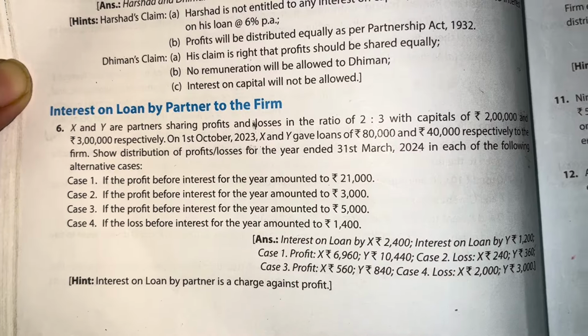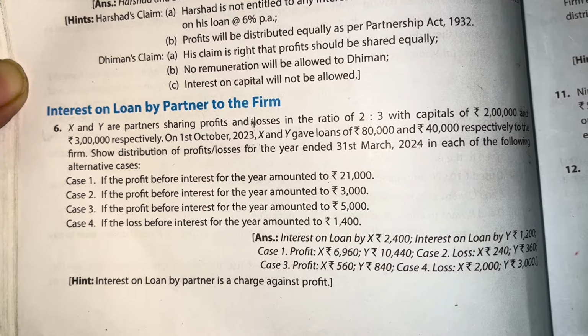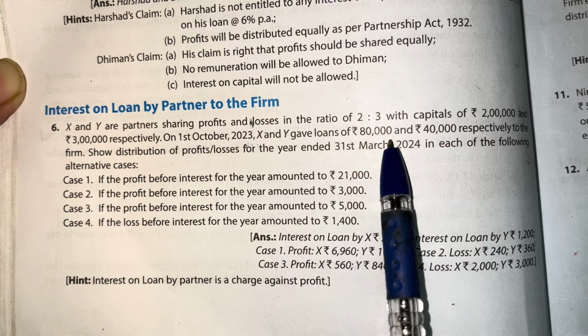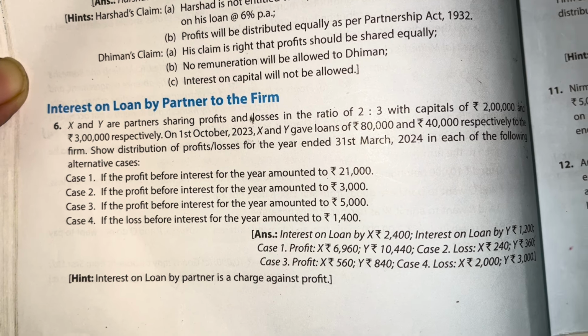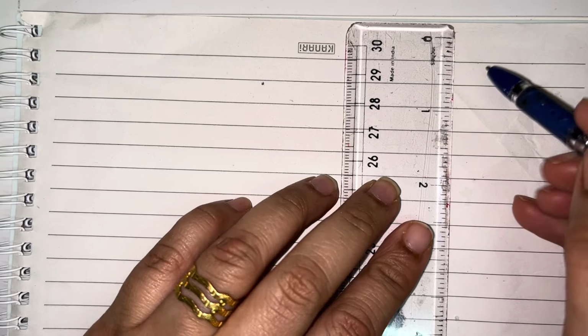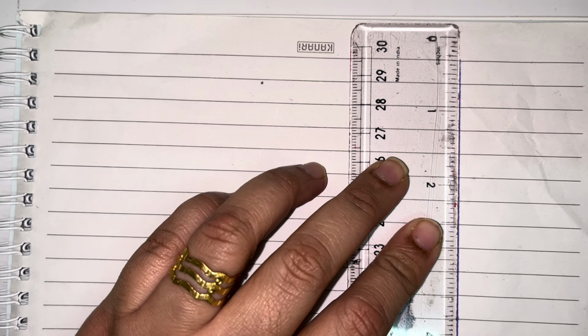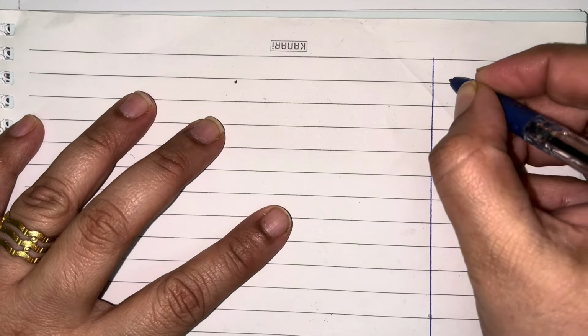But before going to case 1, let's first find out what is going to be our interest on loan that the firm has to give to the partners per annum. Okay, so we'll first prepare our working notes. We can prepare our working notes here. Just make a column for working notes.